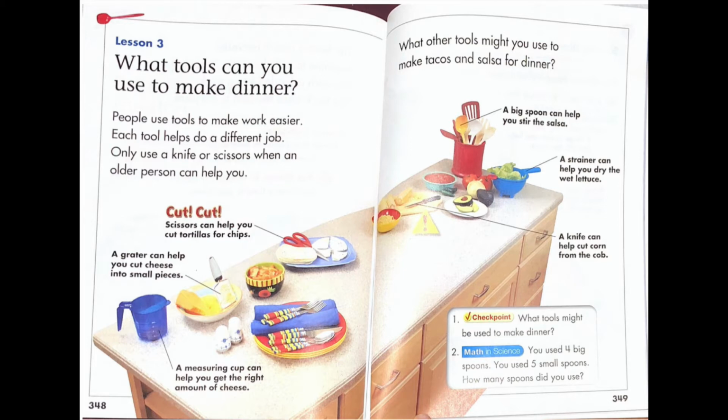Beside it, there's a blue measuring cup. It says a measuring cup can help you get the right amount of cheese. You're able to look at the labels on the side, and those labels will tell you how much cheese is in there, so you can use it by cups or by ounces. There are lots of different ways that you can measure.